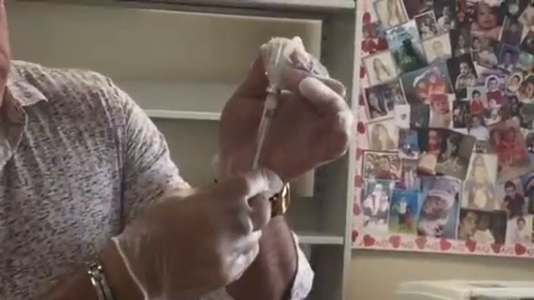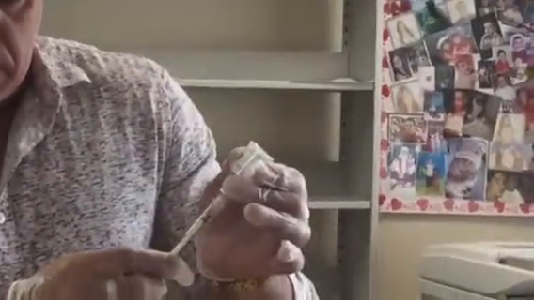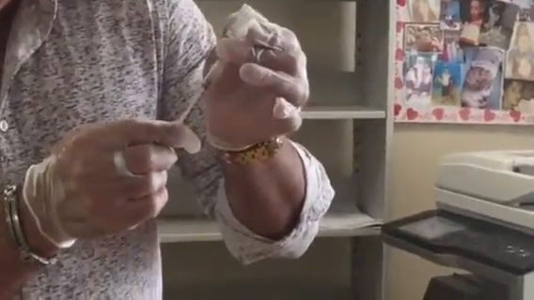Pull back the plunger and get the right dose of insulin. Be sure that there are no bubbles inside the syringe. Take the syringe out and put the syringe down carefully.